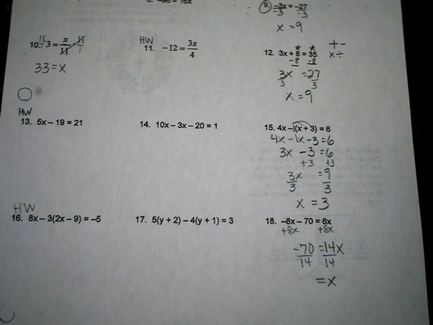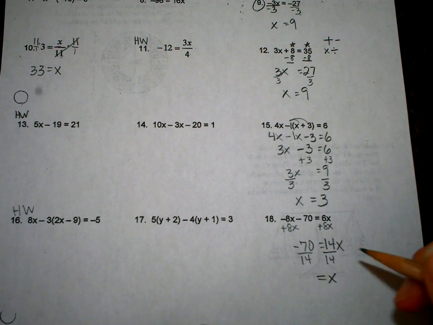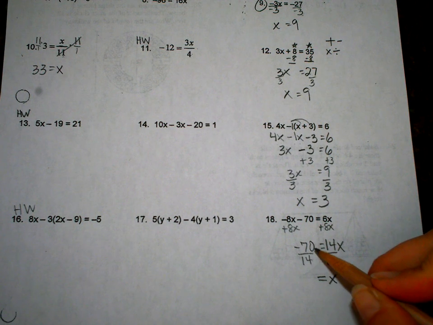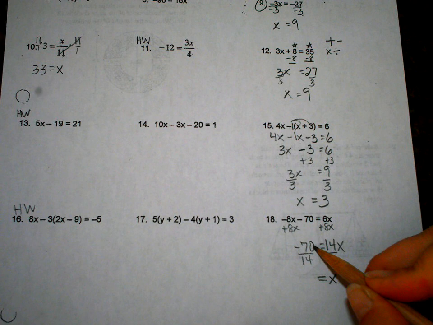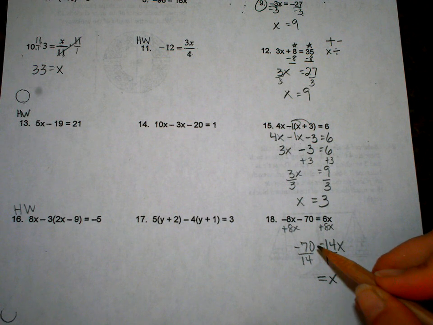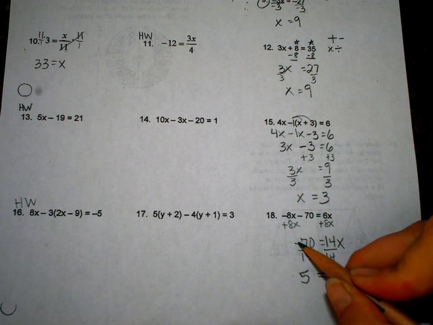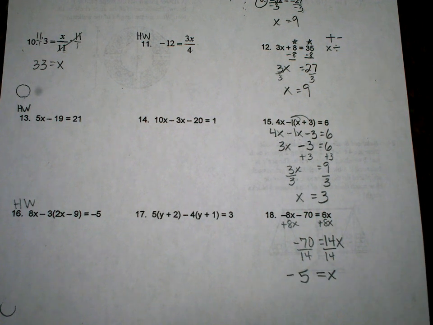Look, 14 times 10 is 140. 70 is half of 140. So then I can assume that half of 10 is 5. So my answer is going to be 5. Negative divided by positive is a negative 5.